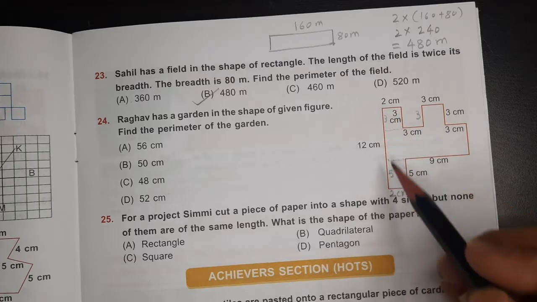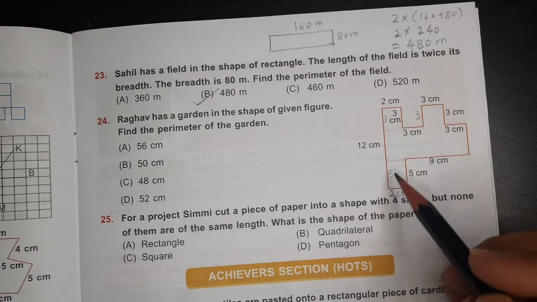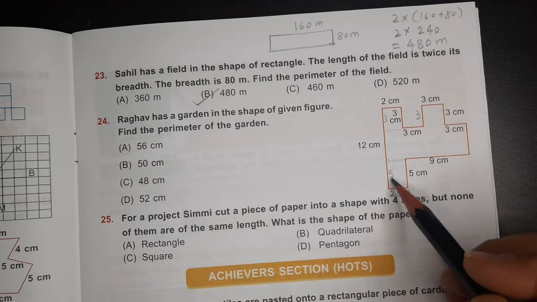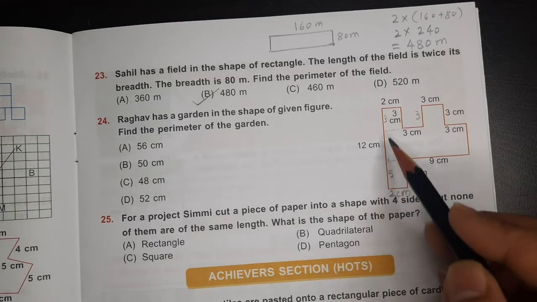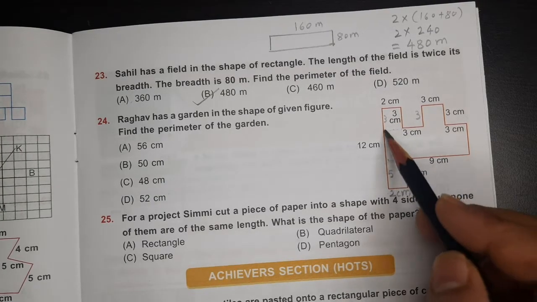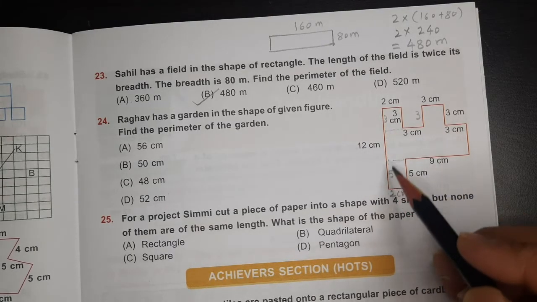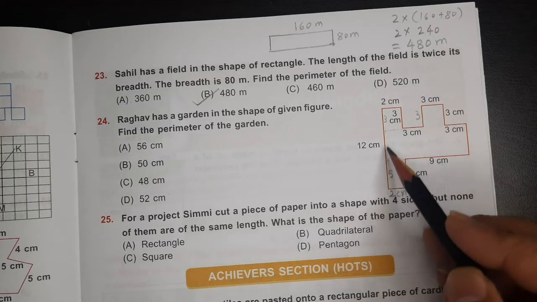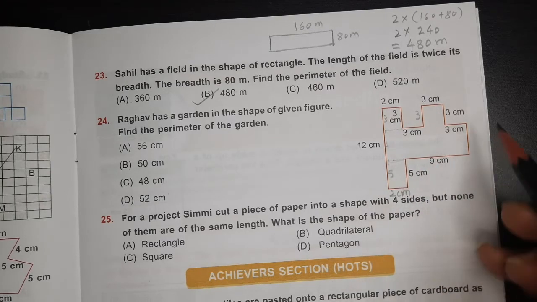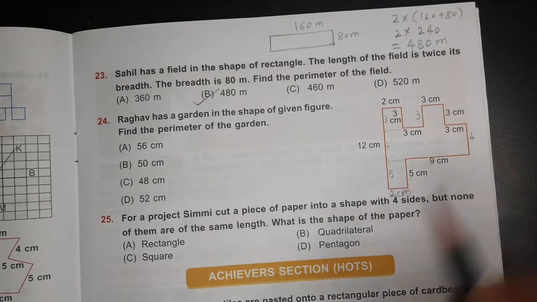Okay, और total length 12 है. So यहाँ पे ही अगर 8 centimeter है, so 12 minus 8 should be the length of this, right? So 12 minus 8, which is 4. So अगर ये 4 है तो ये opposite side ये भी 4 centimeter ही है, right?